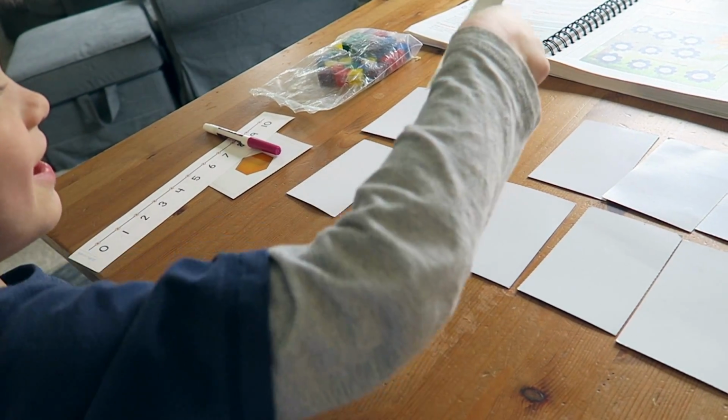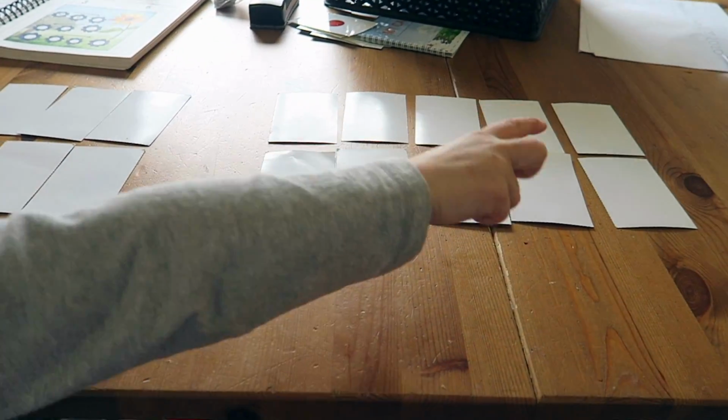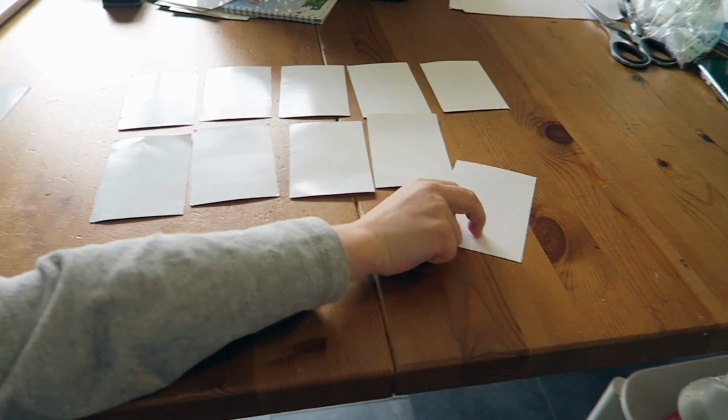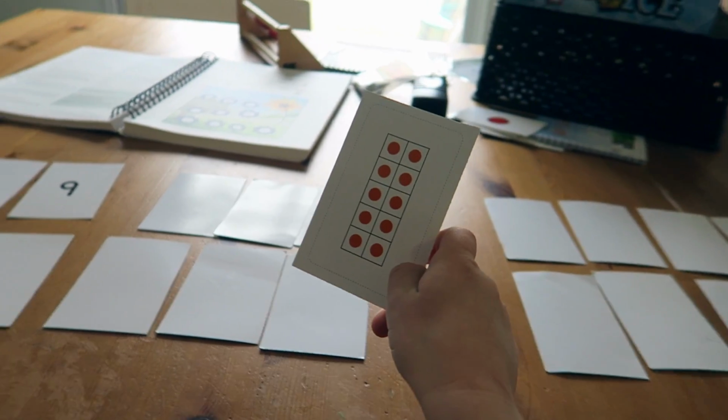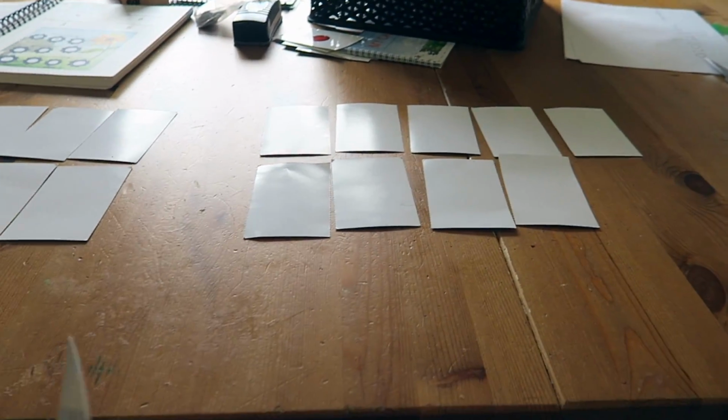What number did you get? 9. And then you get to pick one on this side. I can't reach it. You want this one? All right, flip it over. Which one, what number is that? 10. 10, so those don't match. So let's put them back.